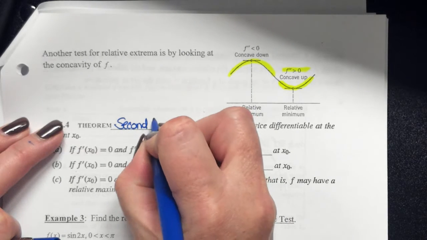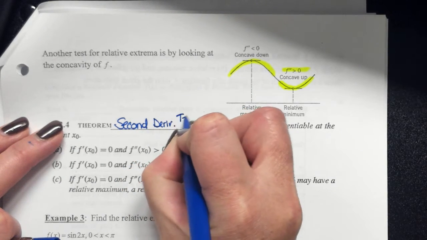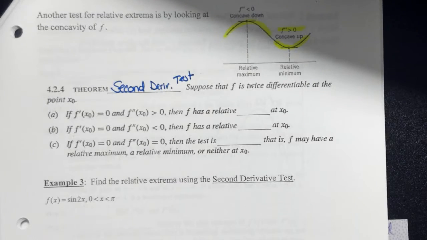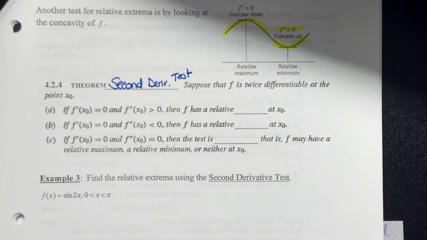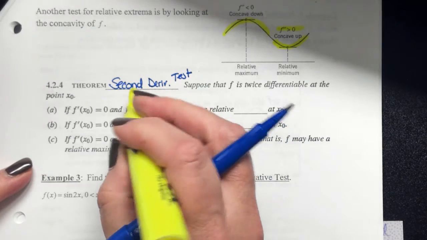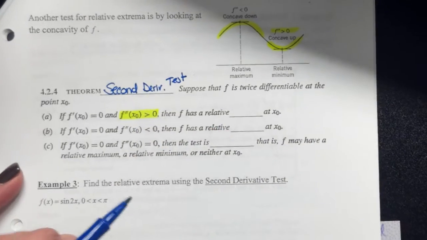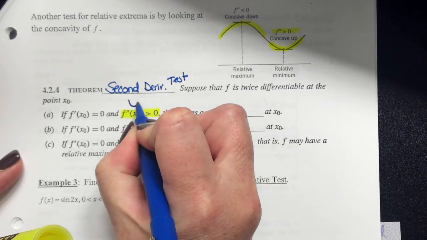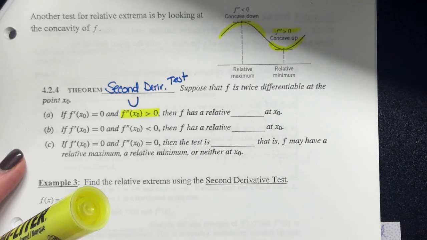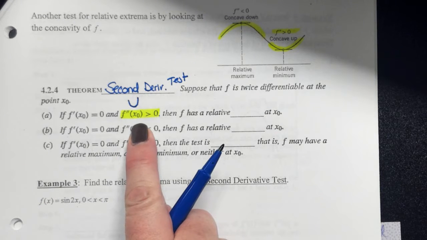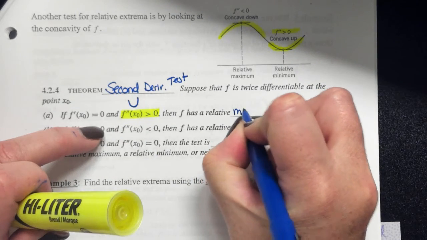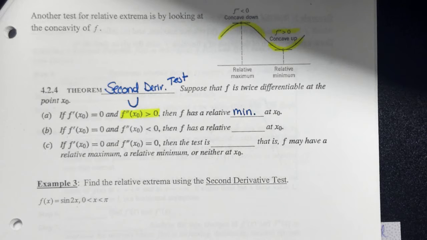So my second derivative test is looking at the concavity. The second derivative test states this: if the first derivative is equal to 0 and the value of the second derivative is greater than 0, remember, any time the second derivative is greater than 0, we know we're dealing with concave up at that particular x value. So if you're dealing with concave up, then notice on your graph, you're going to have a relative minimum at that particular x value.